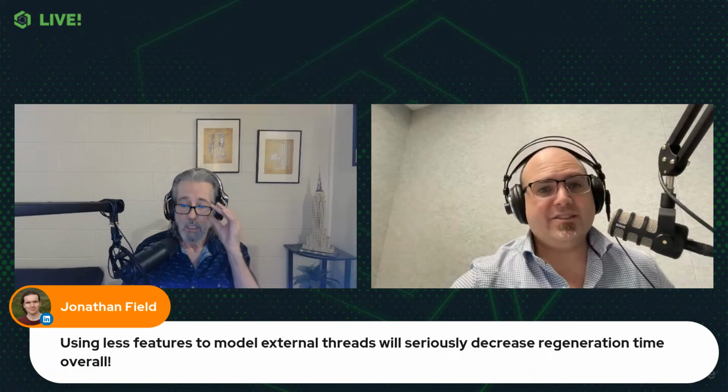Using less features to model external threads will decrease regen time. Totally. Yeah. So you definitely don't want to model threads in unless you really have to, right? If you're molding them in or 3D printing or something like that. And there's great custom features in Onshape to drop those types of things out. Michael, on the pipe thread thing. Yeah. Thanks. Yep. It'd be great to add NPT there.